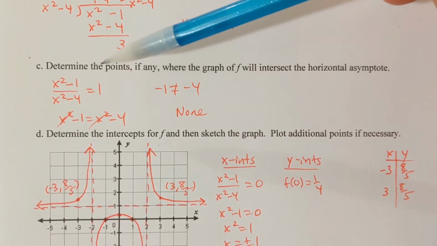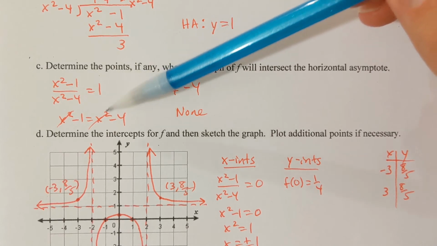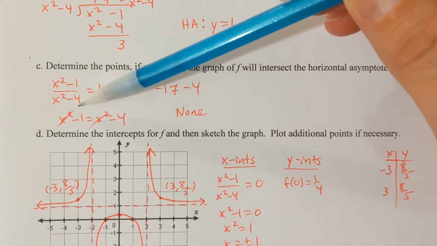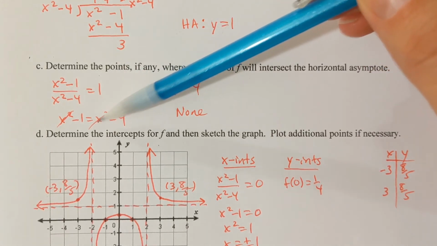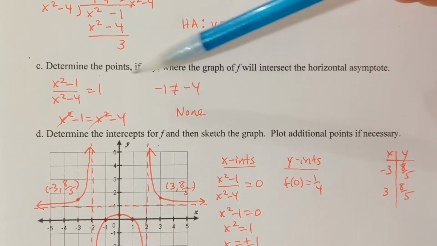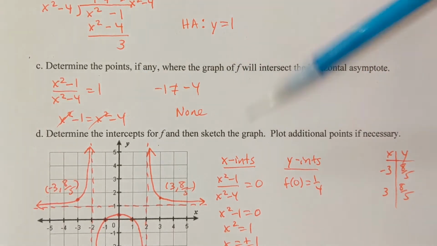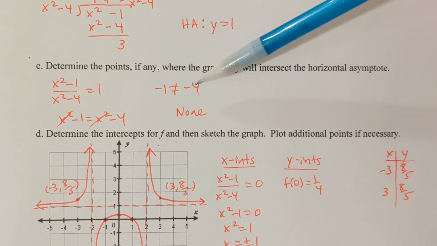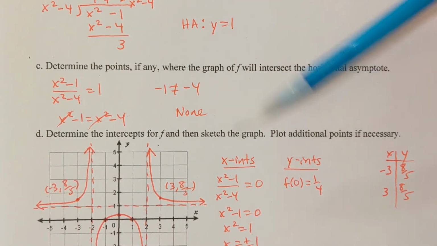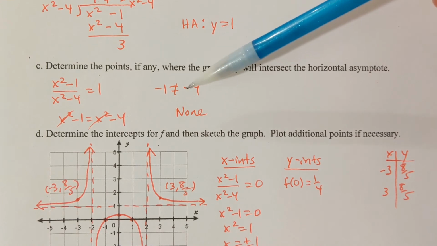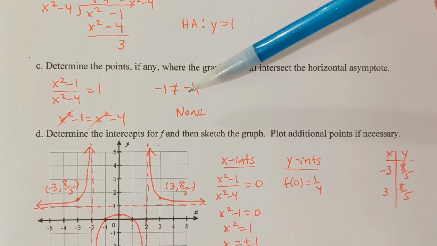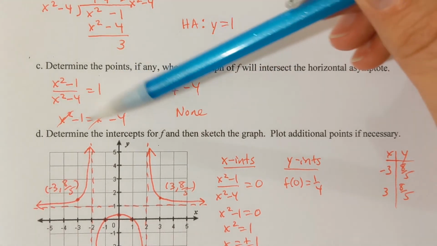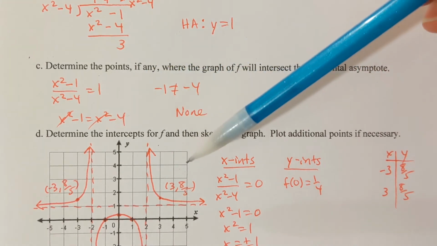You're going to multiply both sides by x squared minus 4 to get rid of the fractional form on the left. If you subtract x squared from both sides, then that leaves you with -1 equals -4. And of course, that's not true. -1 does not equal -4, right? But x was eliminated completely in this calculation, and you got something that was not true. That means that this equation has no solutions.